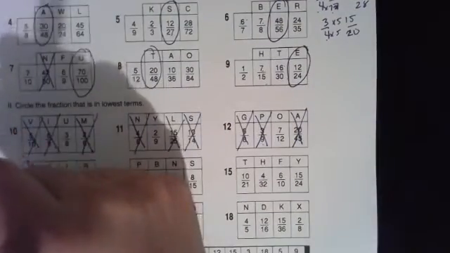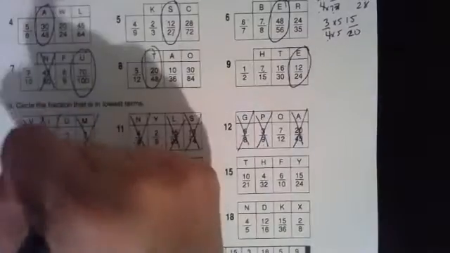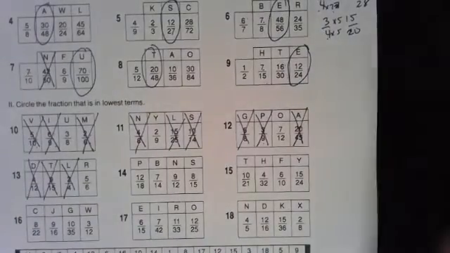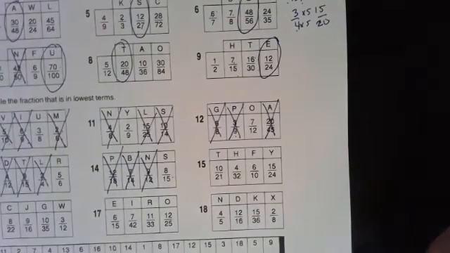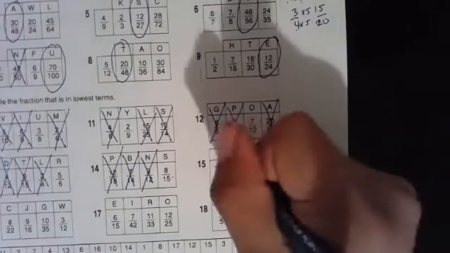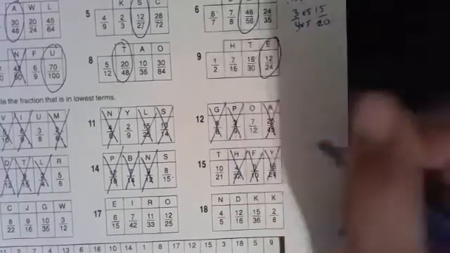This one I can reduce by 4. This one I can reduce by 3. This one I can reduce by 2. It has to be that one. Nope, I can reduce by 2. I can reduce by 7. I can reduce by 3. So it has to be that one. Nope. Nope. So it has to be that one.